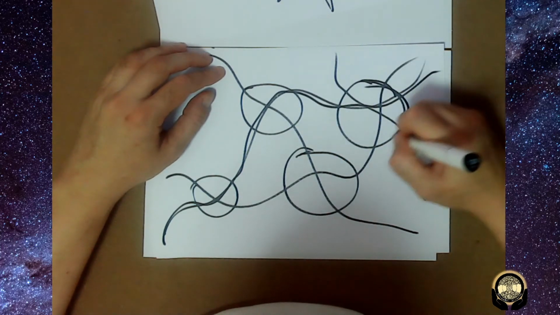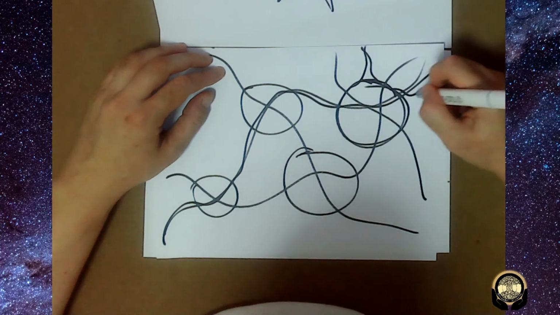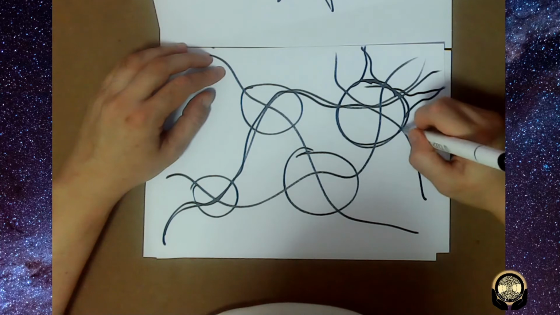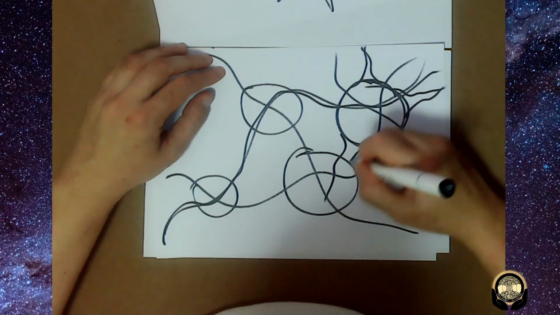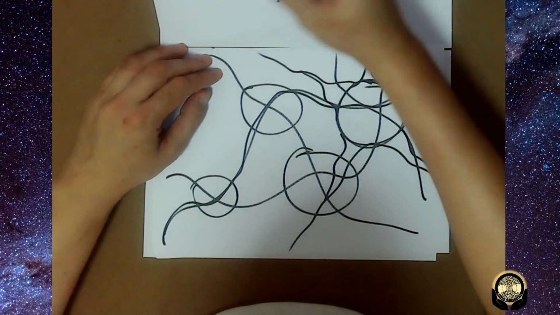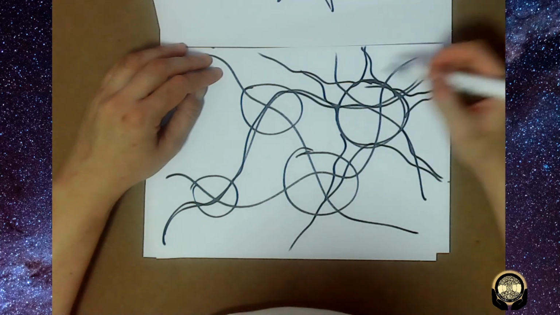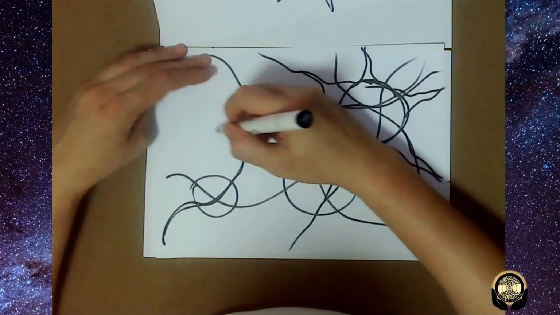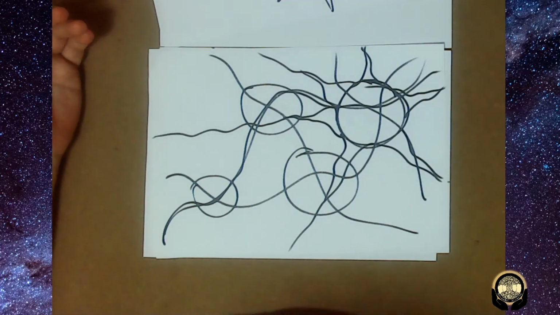This shape here is really important to me, so I'm going to do a sun-like shape. Okay. And that's how it happens.